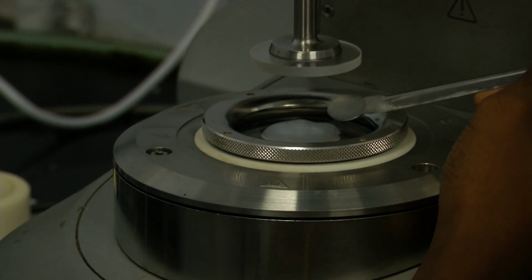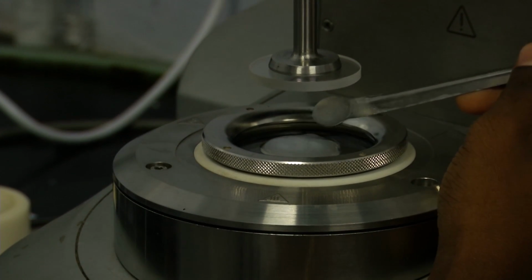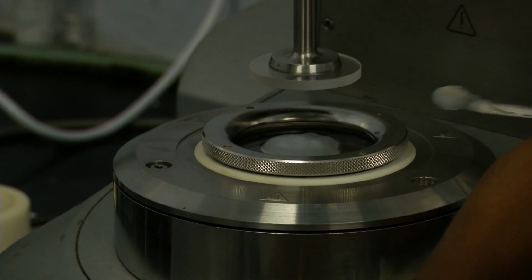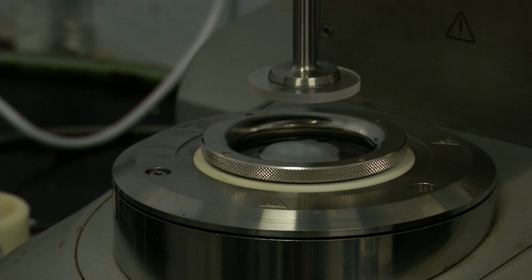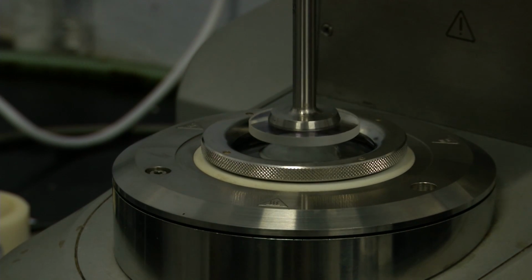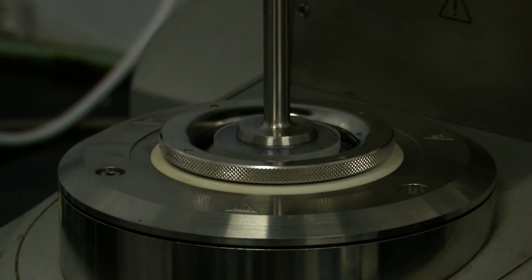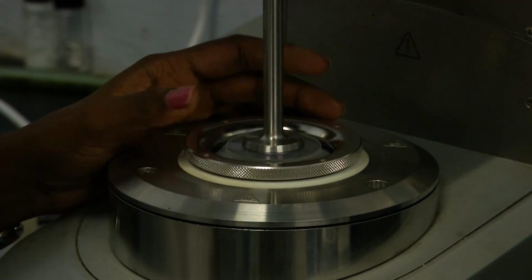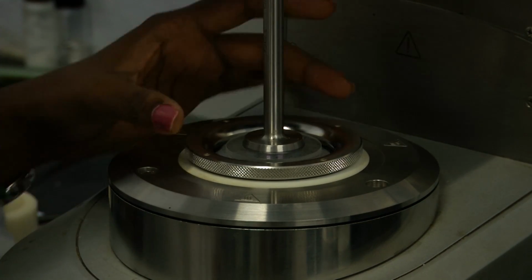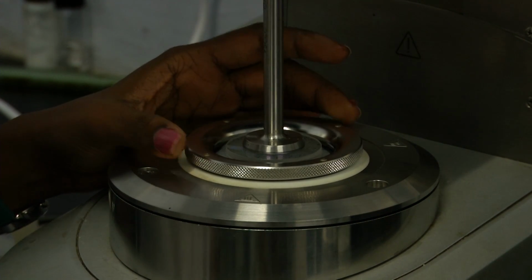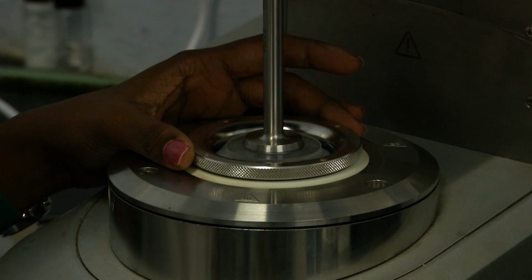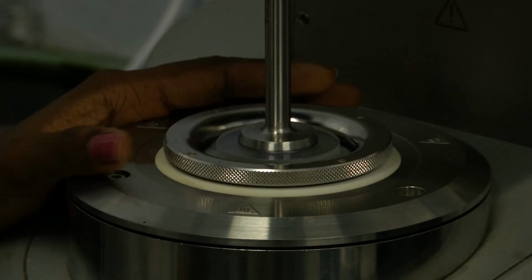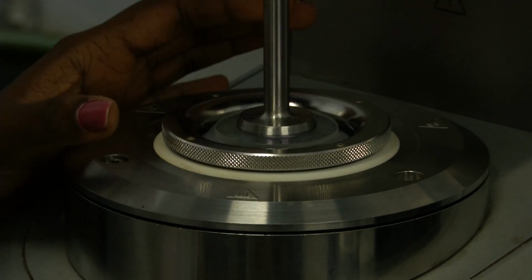Okay, now I have loaded the sample onto this glass Peltier. Now I will bring down the geometry to its measuring position. So here also we have to do the trimming of the sample after loading it, but here we should be a little more careful because we are using a glass Peltier, so we should not give any scratch or leave any marks on that. So be careful while handling glass Peltier and glass geometries.